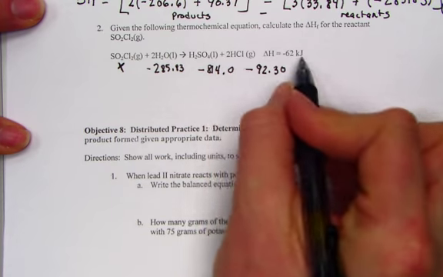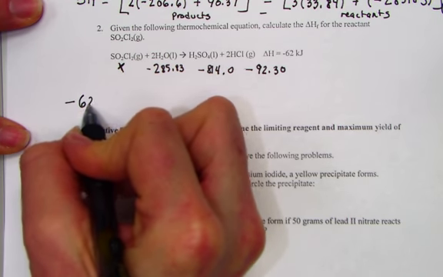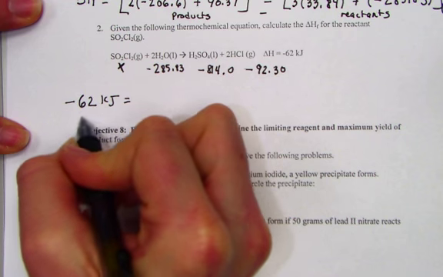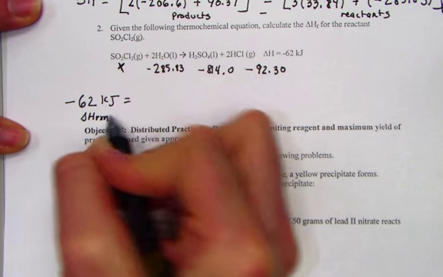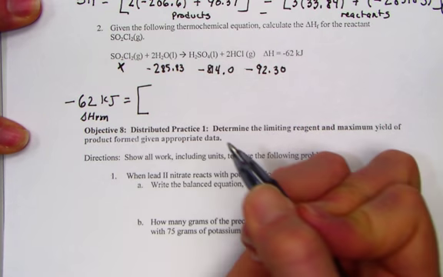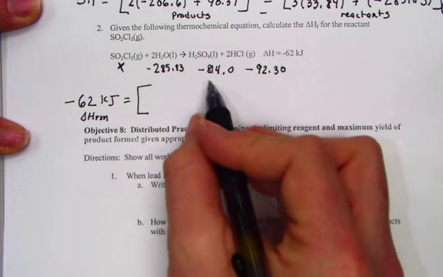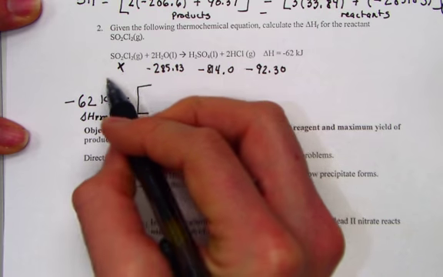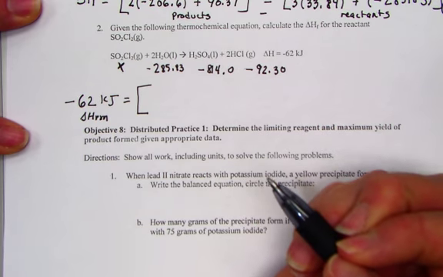We know the entire equation is negative 62 kilojoules. The delta H for our reaction has been provided right in the equation. That will be found by taking the sum of the products minus reactant, where the reactant has our target variable.